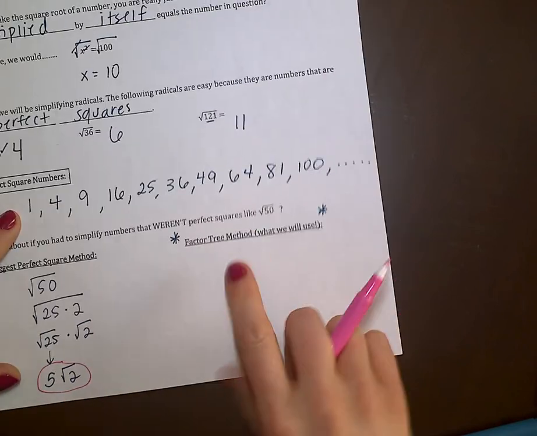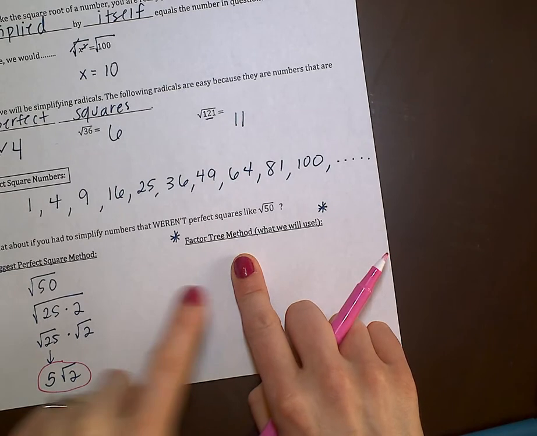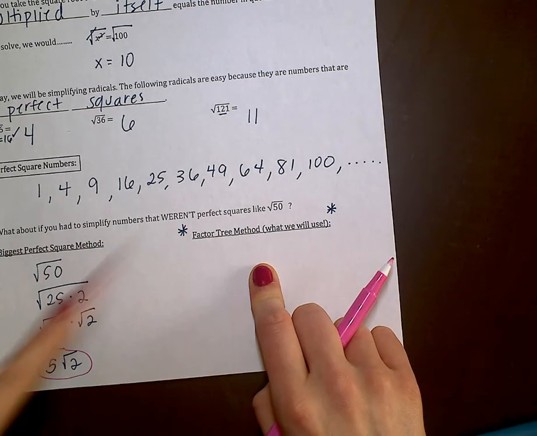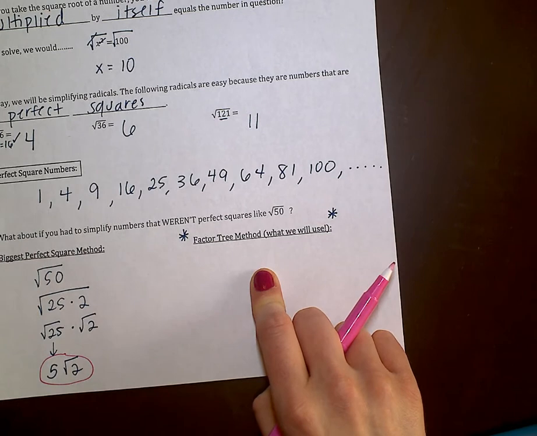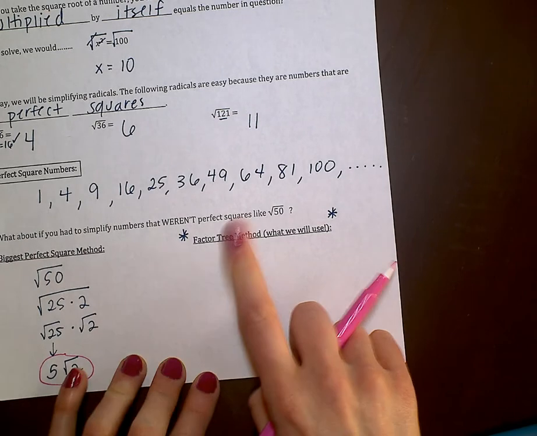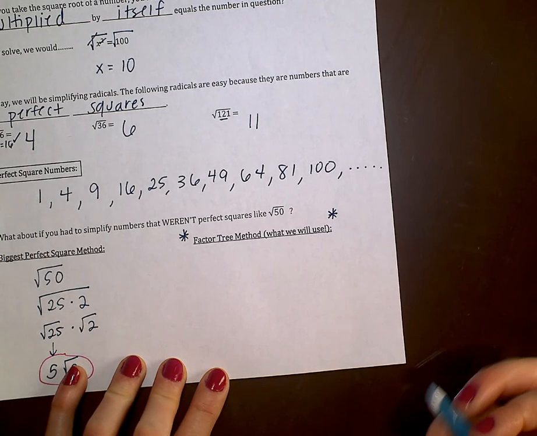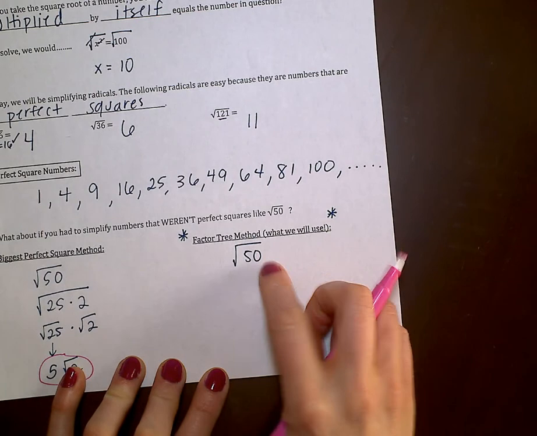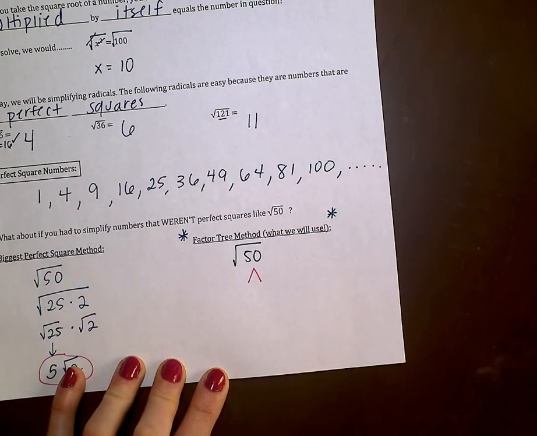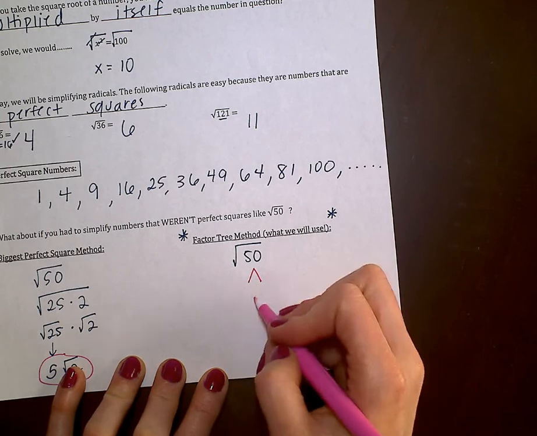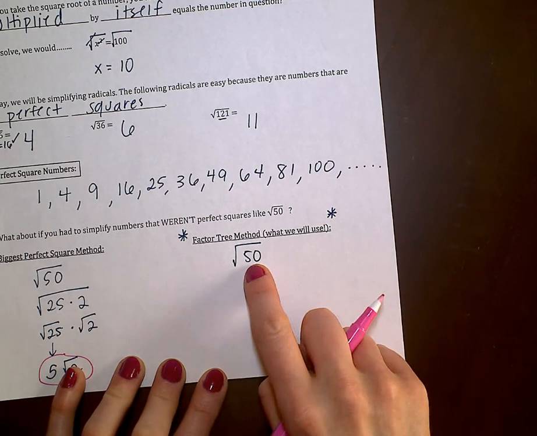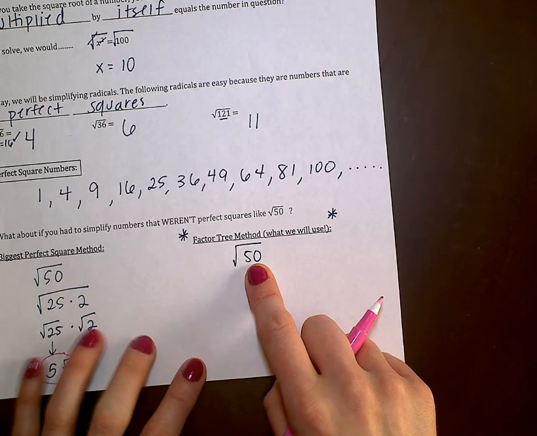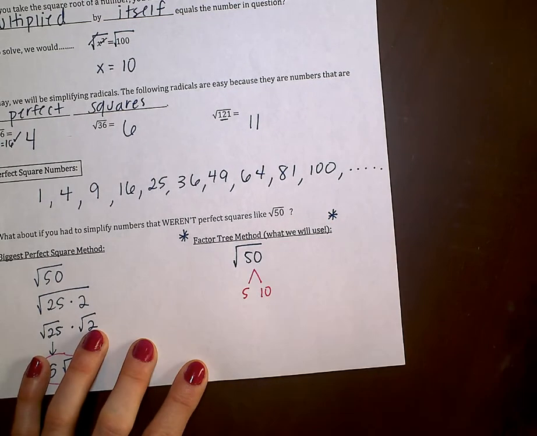Now, this is the method, like I said, I'm going to use. The reason I like this method better is because I don't want to sit here and look at this list and figure out what's the biggest number that goes into whatever number I'm trying to simplify. Factor tree method, maybe it's a little bit more work, but you don't have to think as hard. So here's how this method goes. What you do is you break down 50 into like a little tree thing. And your tree is just consisting of factors of that number. So I would think to myself, all right, what can I multiply to get 50? I can do 25 and 2, I can do 5 and 10, doesn't matter what you pick.